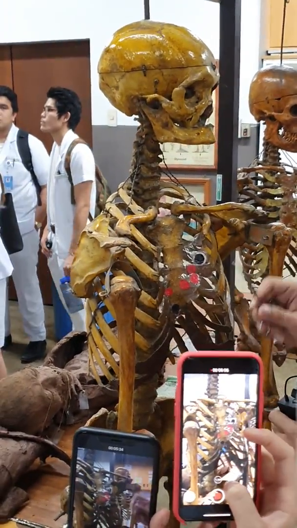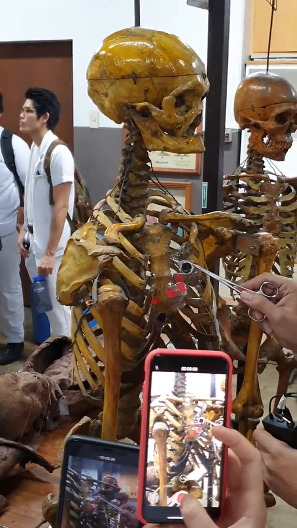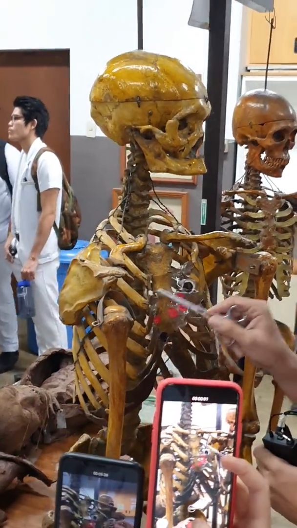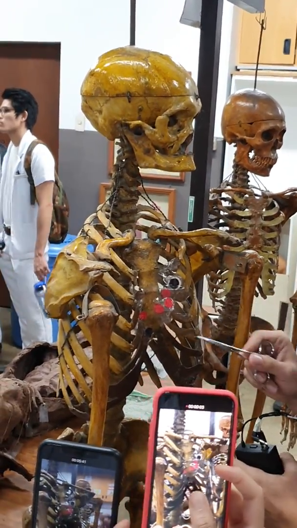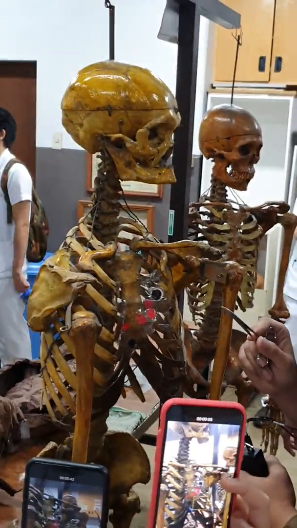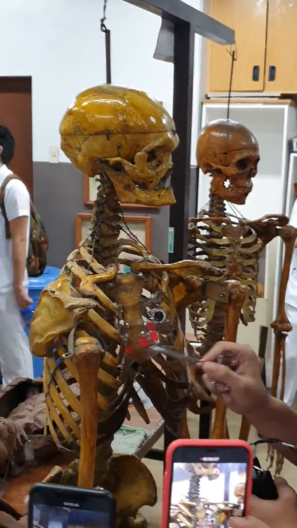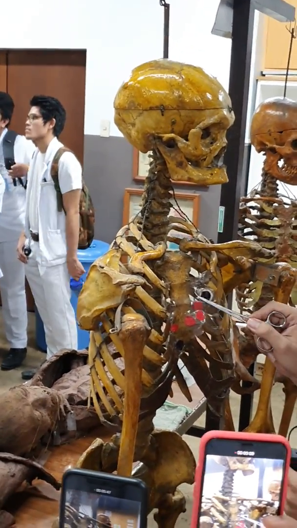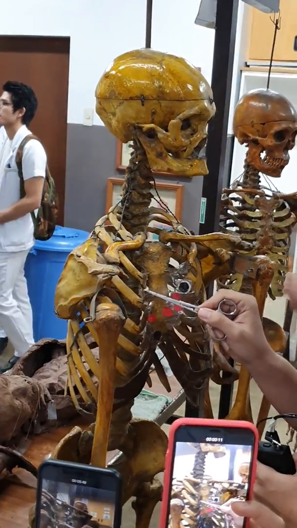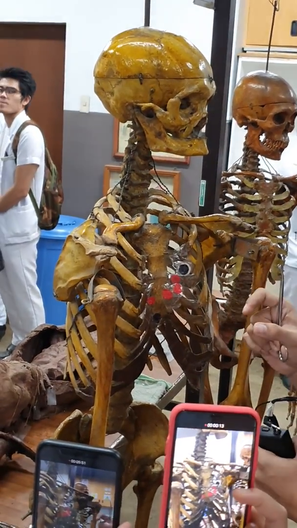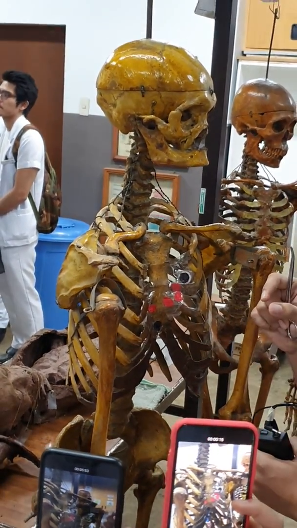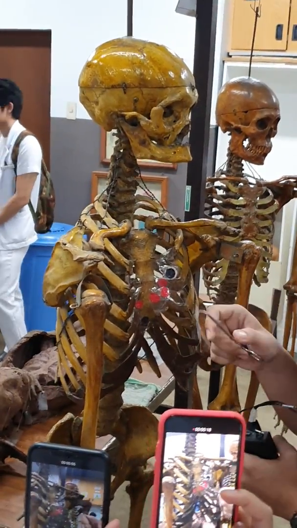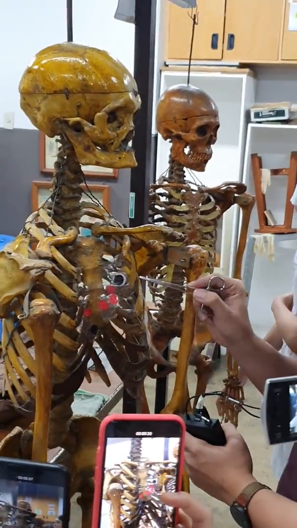Moving on, the purpose of auscultation is for the physician to know where the sounds of each heart valve can be heard without any interference, where they are loudest.